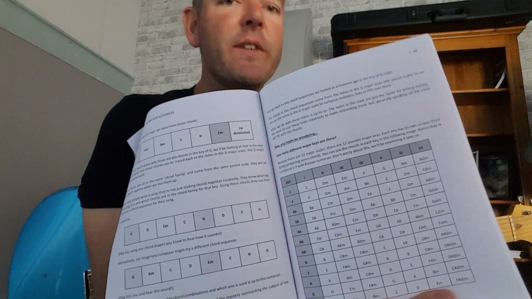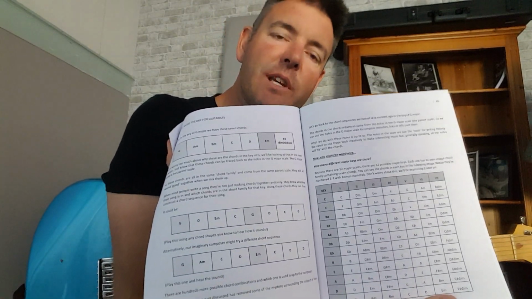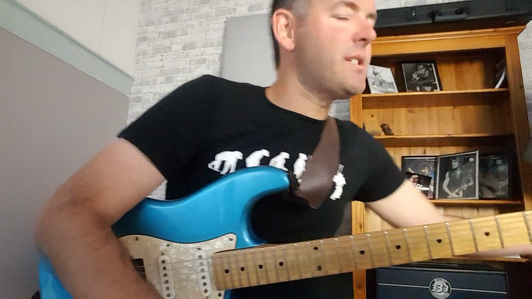If we look at this table, which I've got in my book here, this gives you all the chords in every key. And what this means is that if you're writing a piece of music or trying to work a piece of music out, if you know the chords in that key, it makes it a lot easier, because normally a piece of music is in a certain key and it's using the chords that are in that key.